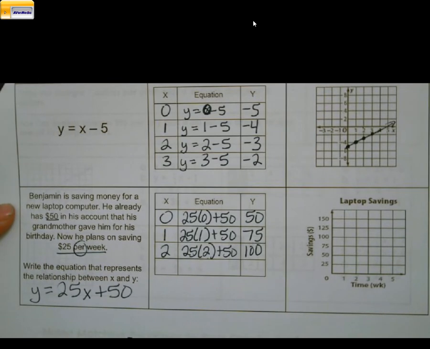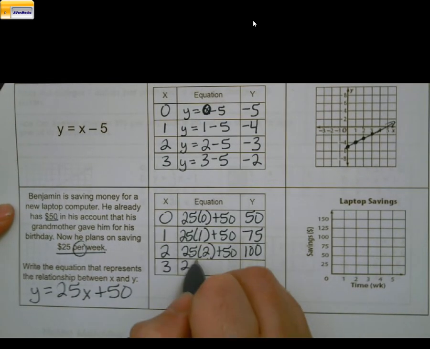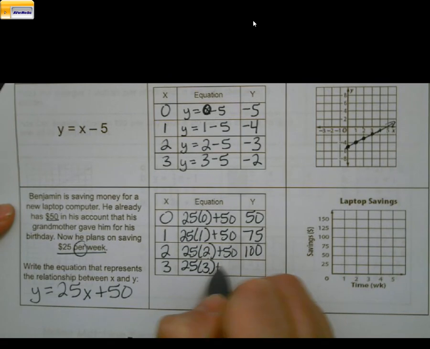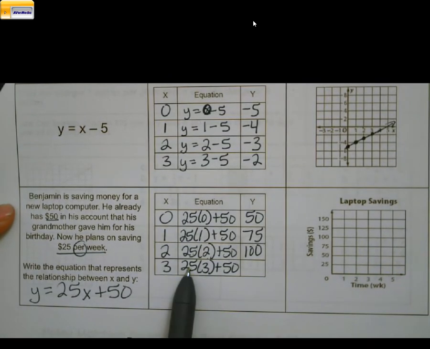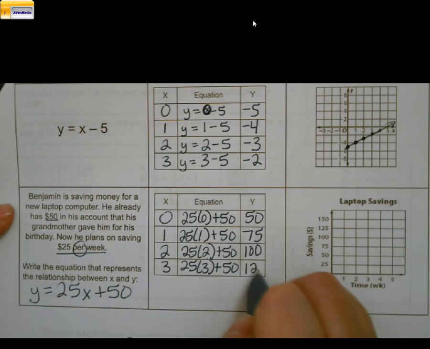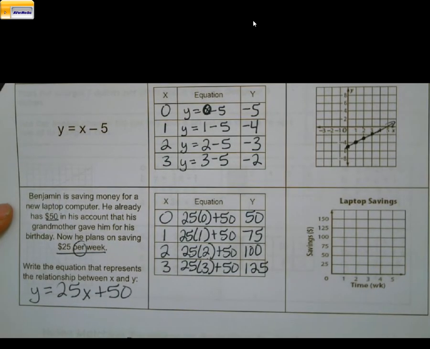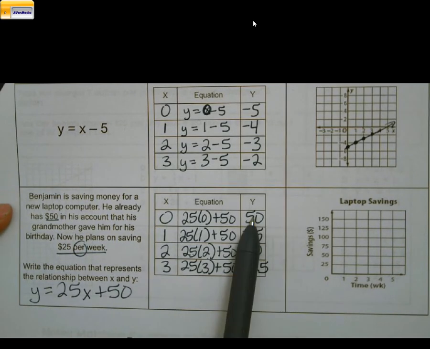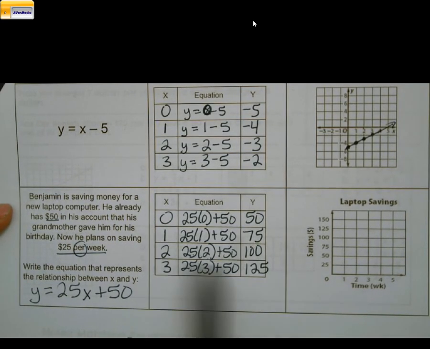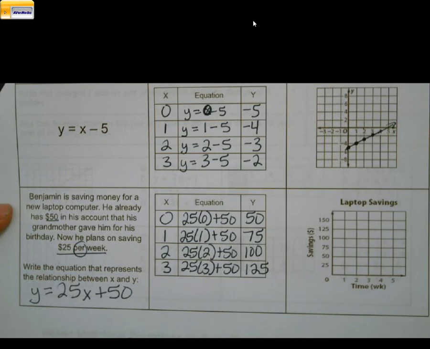And let's do one more. Let's try 3. So I have 25 times 3 plus 50. 25 times 3 is 75, plus 50 is 125. Now I have my ordered pairs: 0, 50; 1, 75; 2, 100; and 3, 125.